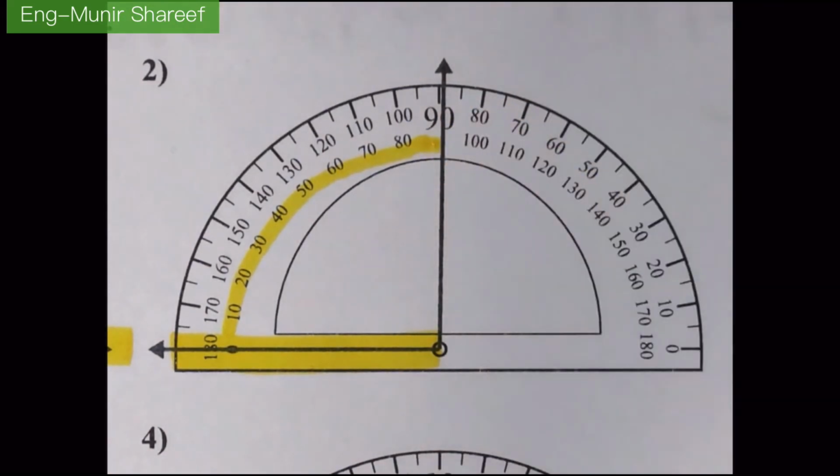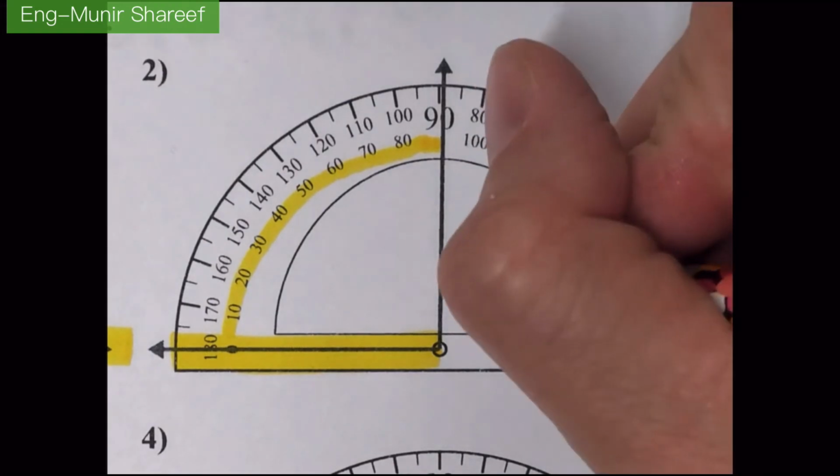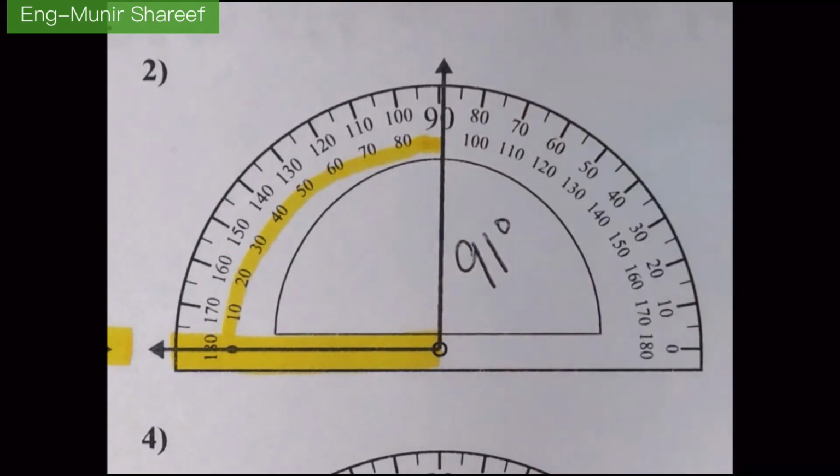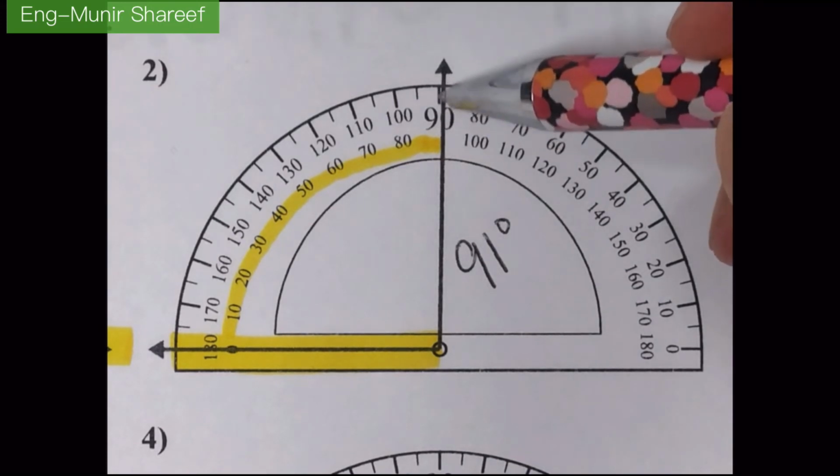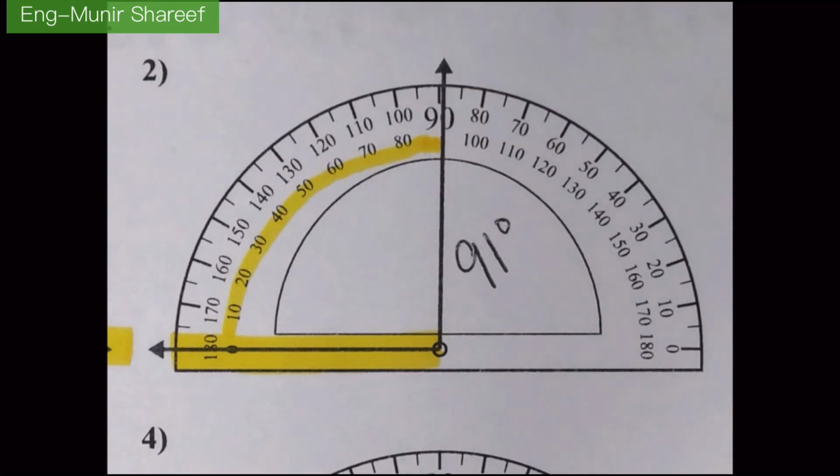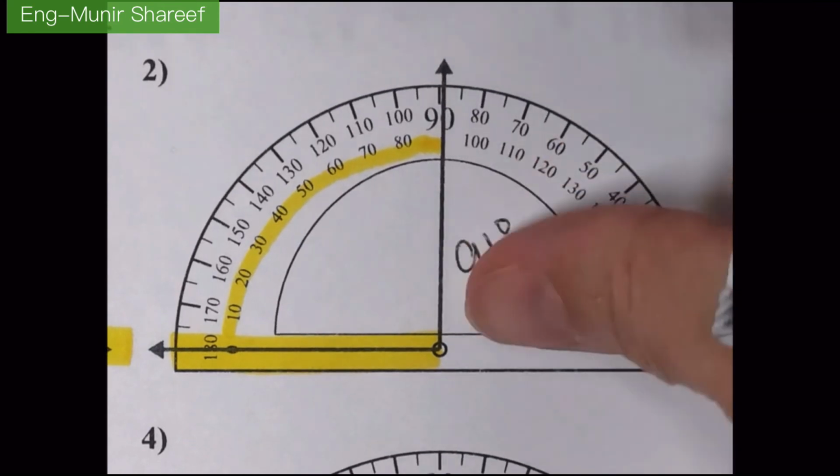And it actually goes just a tiny bit past 90. What would you say that the measure of this angle is? If you said 91 degrees, you're right. If you said 92 degrees, that's really close, and I would probably count that right too. But it can't be 90 degrees because it's not exactly on the 90-degree line there. Let's try a third angle.